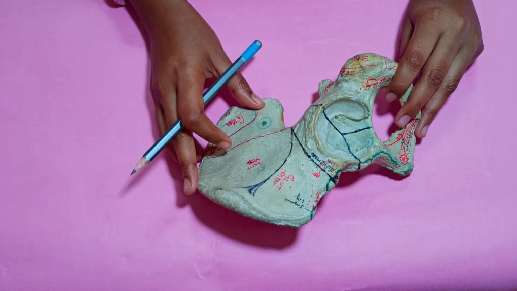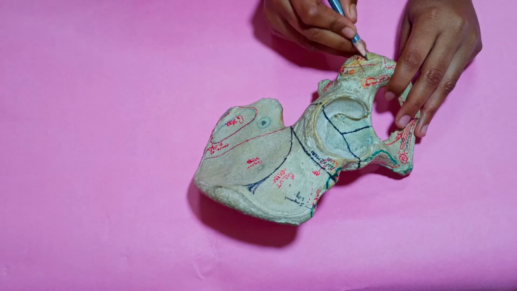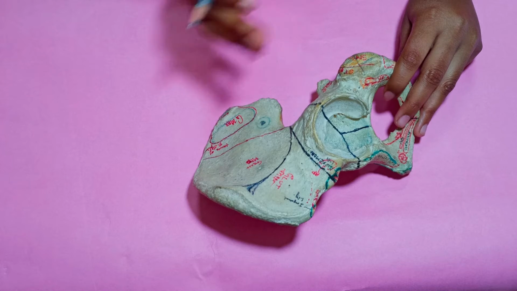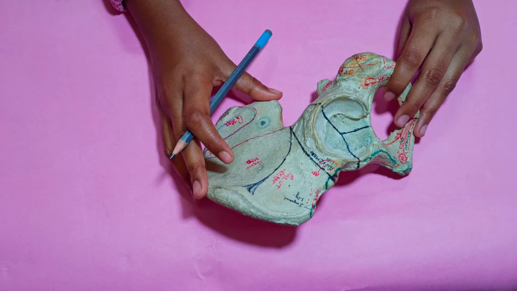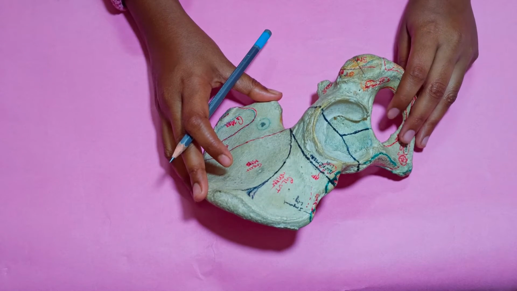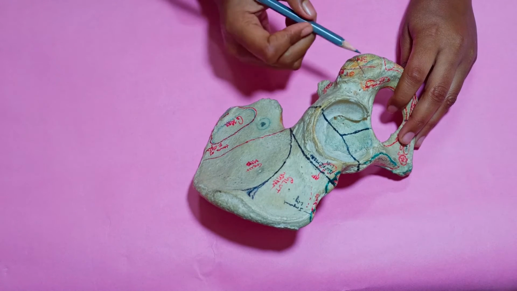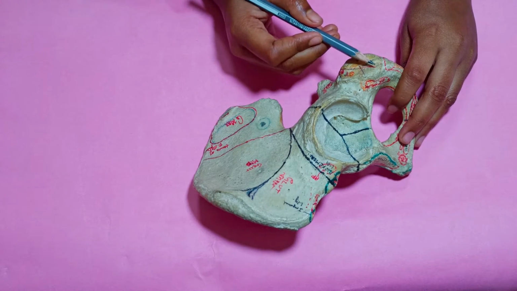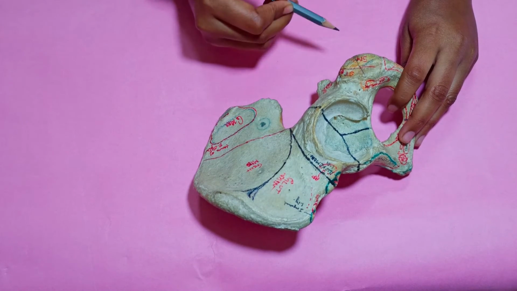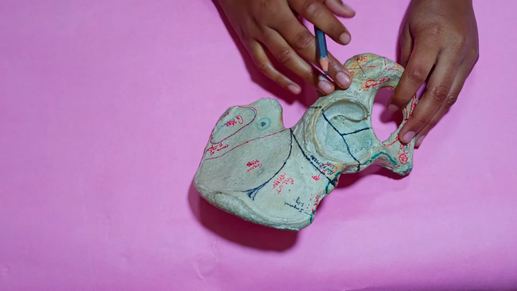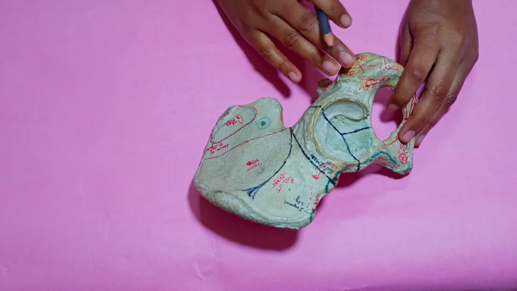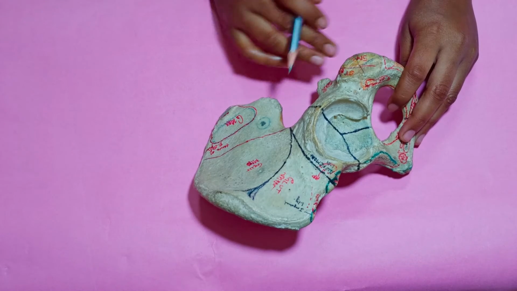Okay, the lower end is subdivided by a longitudinal ridge. Again, the longitudinal ridge divides the lower area into an outer area and an inner area. So this division of the ischial tuberosity you have to remember.